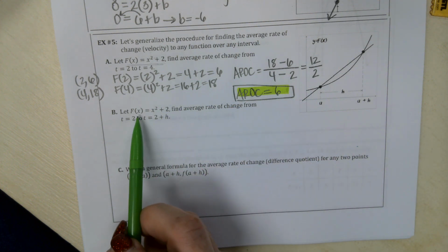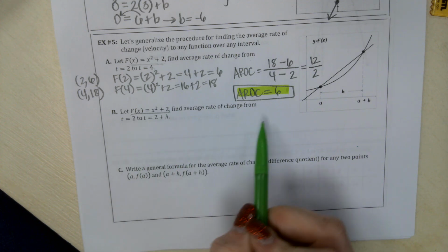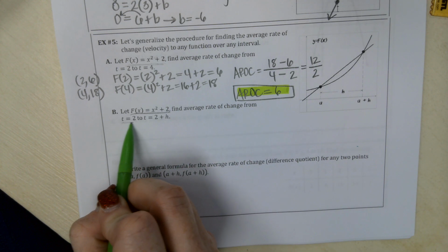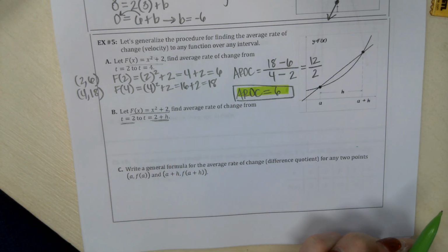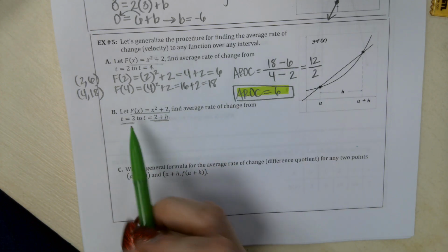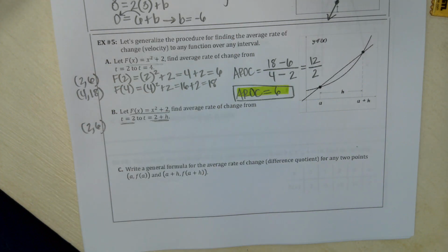All right, now for part B, I have the exact same function. Okay, but I'm asked to find the average rate of change on the interval 2 to 2 plus h. Okay, so right here, I already know 2. That's (2, 6). I just calculated that one.